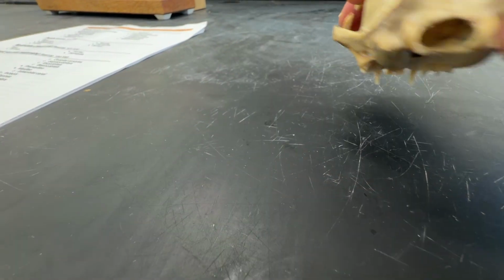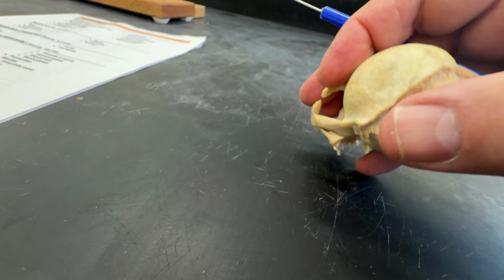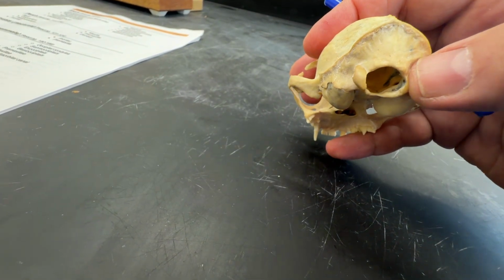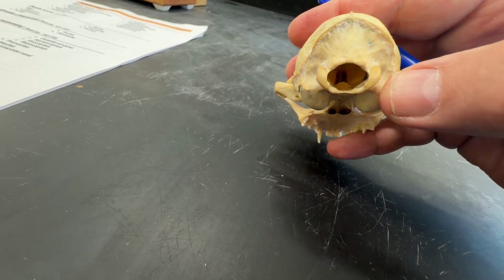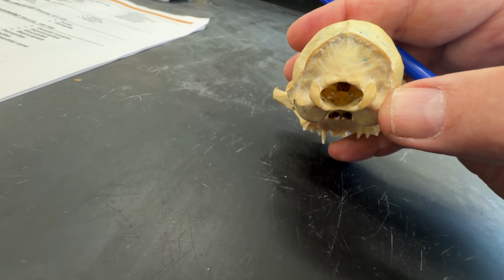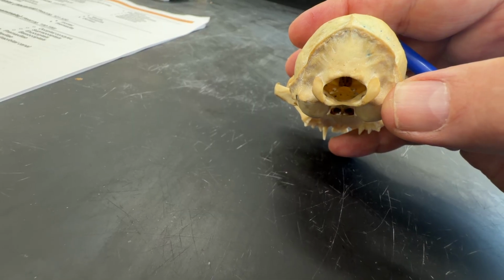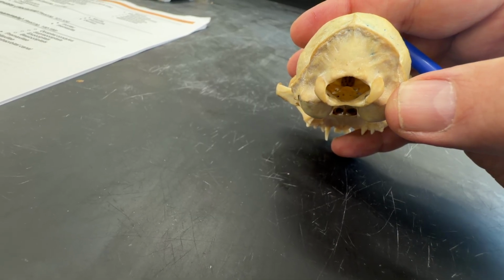The occipital bone is the whole back end here, and it has a big opening in it called the foramen magnum. A foramen is any opening in the skull, and the foramen magnum is where the spinal cord comes out.